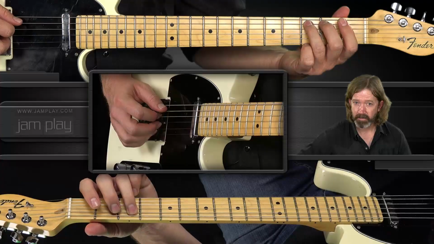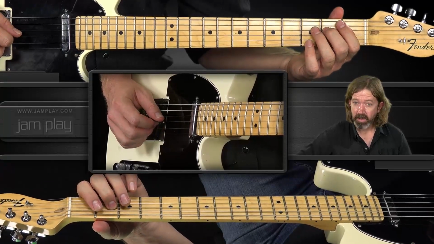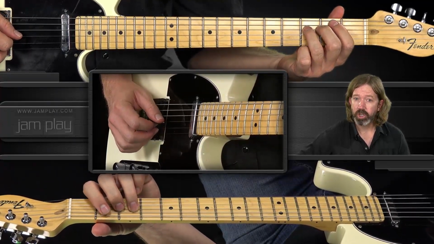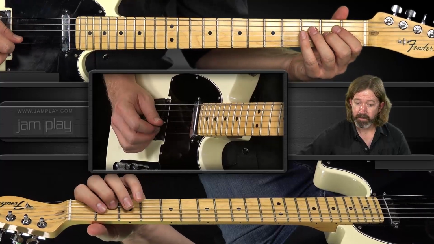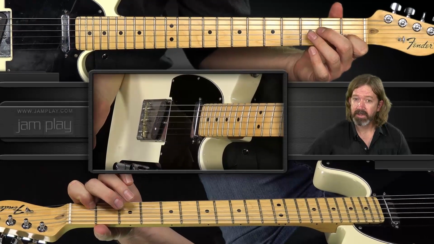So there it is, C, and then the open D string, second fret, third fret, open G, second fret, open B, first fret, and there's your next tonic.